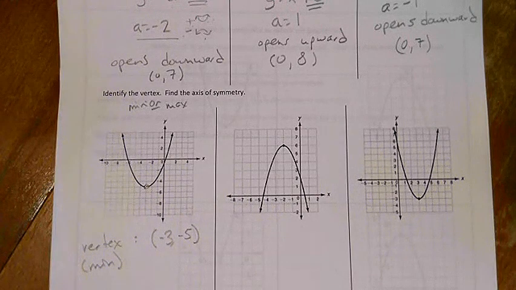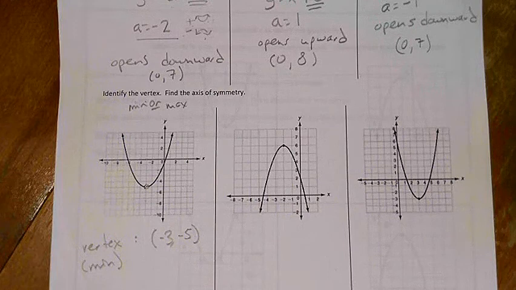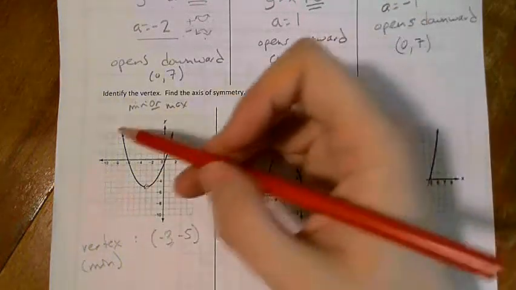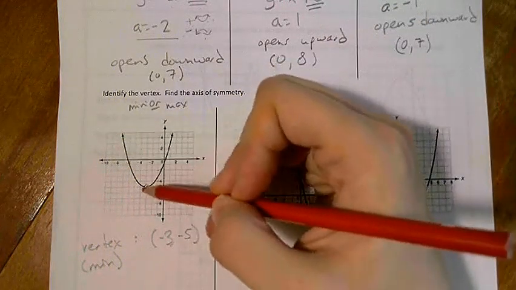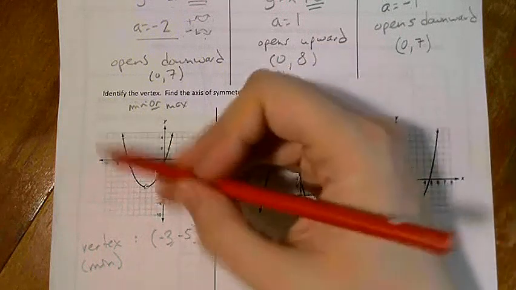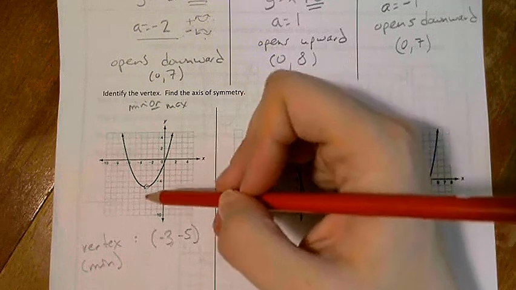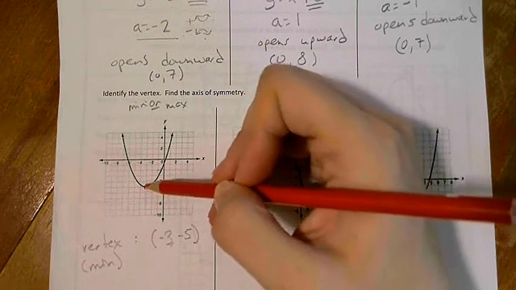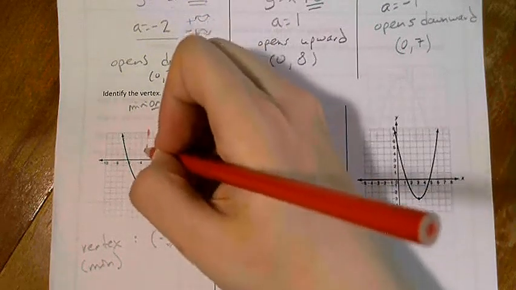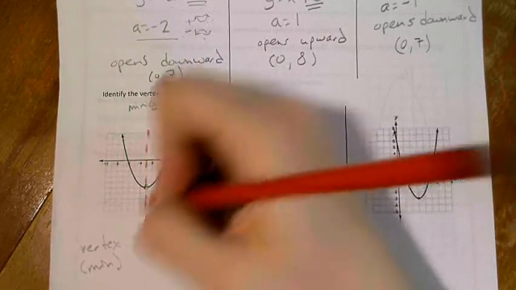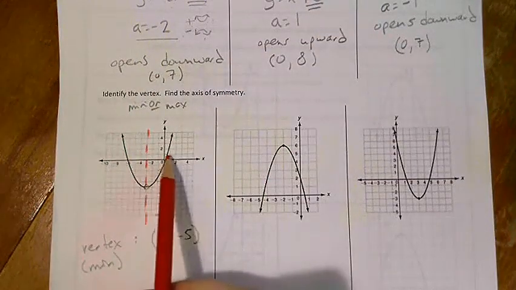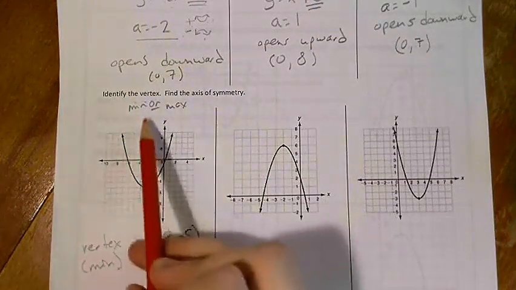I'm going to grab some different colors. Let's hope my orange doesn't break again. So the axis of symmetry is where it goes from decreasing to increasing as we read from left to right, right? It's where it switches from one to the other. It also happens where the vertex is. So we can see that if I were to fold my paper in half, this side would perfectly line up with that side. So my axis of symmetry is right here.